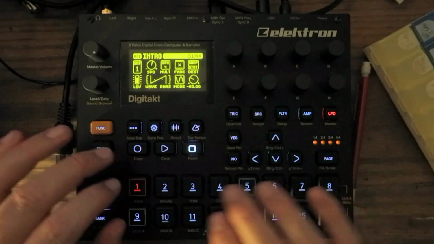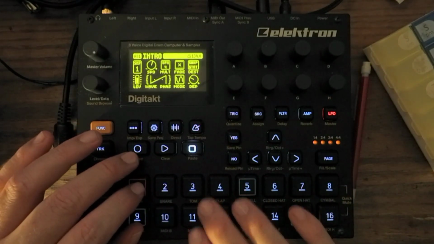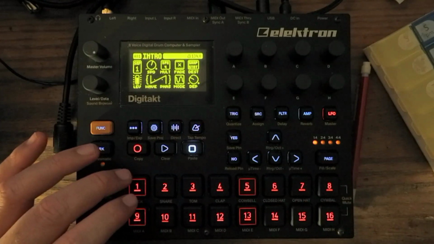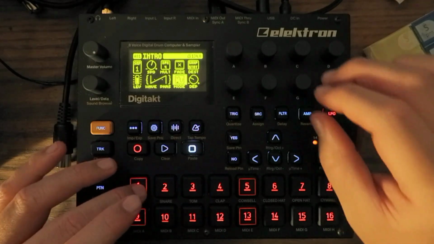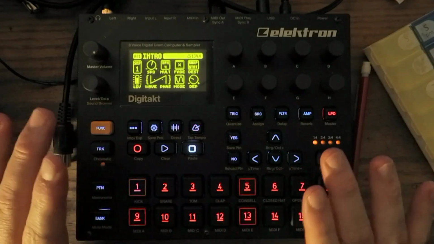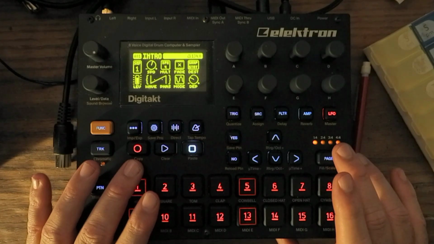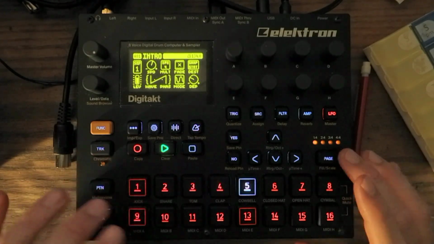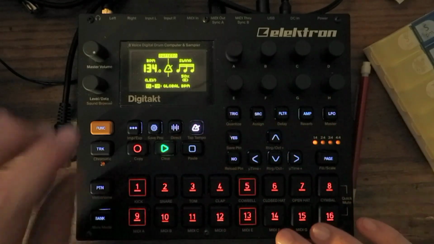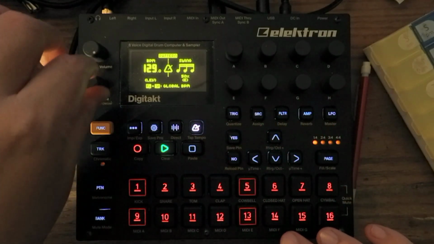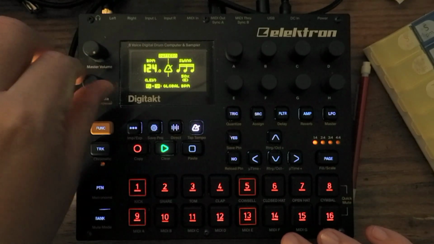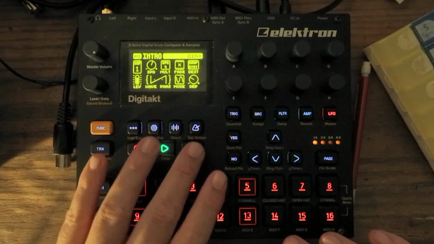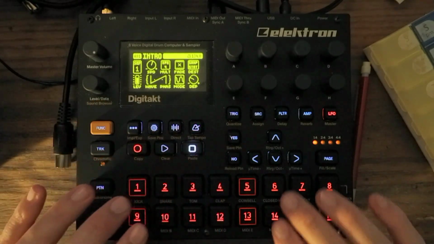The next thing we need is trigs on every step of this. And I've parameter locked the first step to start the LFO so that everything stays lined up on the grid. And so with all that, it sounds like this. Now I can change the tempo without changing the pitch, or change the pitch without changing the tempo. Everything's locked on.